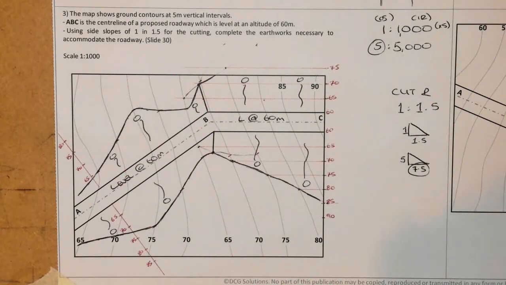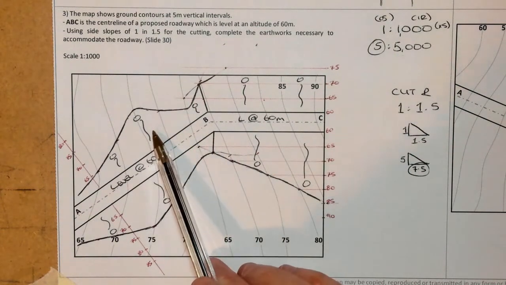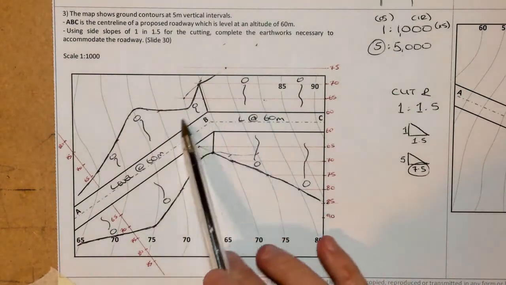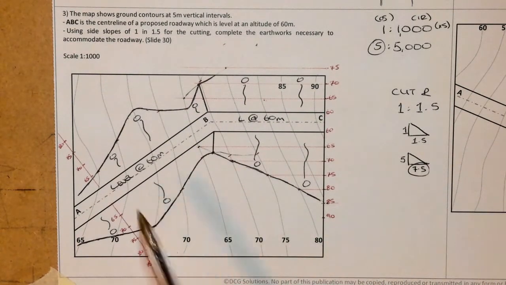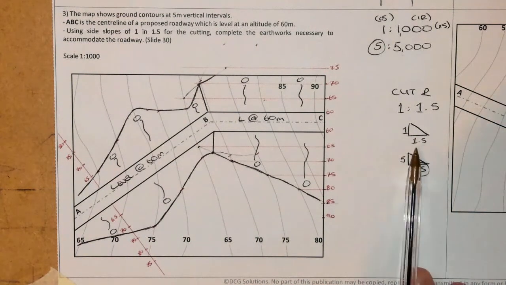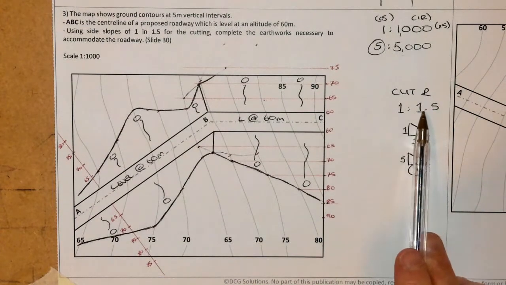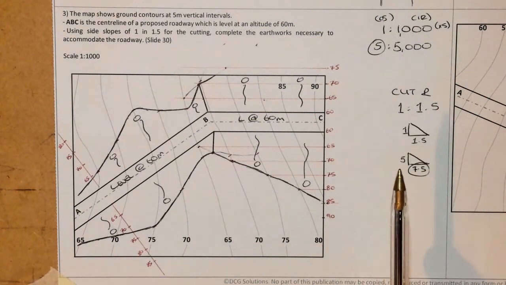Okay folks, so there you have it. As you can see, the portions of the cut lines that I didn't actually heavy in were just to help me identify those pinch points, okay? And you can see now we have completed the earthworks necessary on both the northern side of the road for A, B and then B to C, and likewise with the southern side, okay? So once again, a little bit trickier there, with a different cut ratio that came with a decimal place, 1.5. So hope you found that helpful.